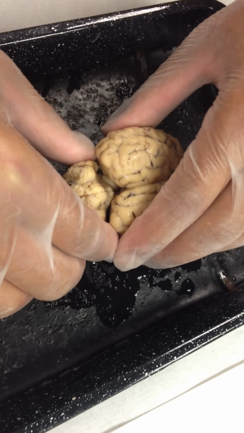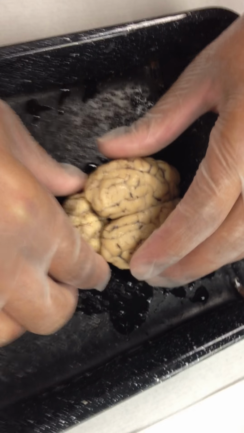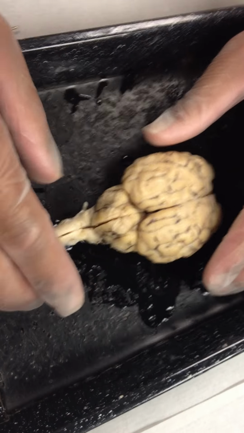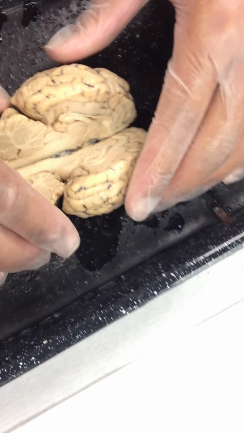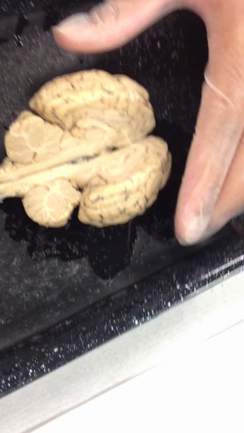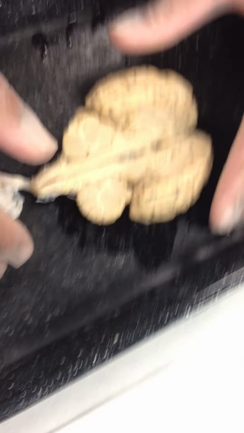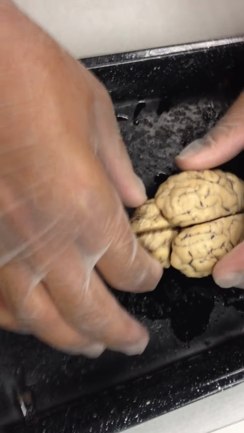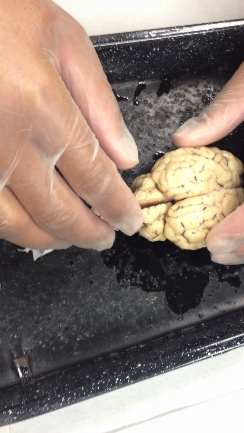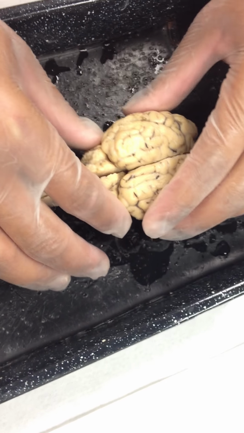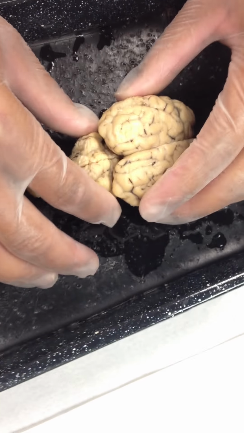One half of the corpora quadrigemina. The total corpora quadrigemina requires two superior colliculi, one from each side, so we need the whole brain together. Actually, I think what I'll do is take this other one that is still intact, fold it open, and let you see the whole corpora quadrigemina. Two superior colliculi, two inferior colliculi, making up the corpora quadrigemina. Superior, inferior, corpora quadrigemina.